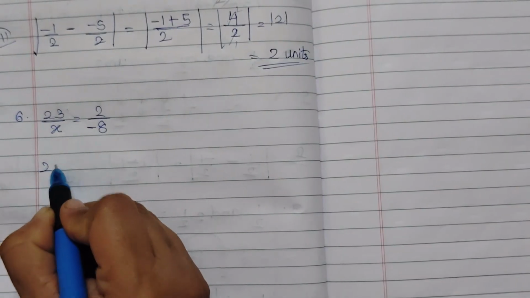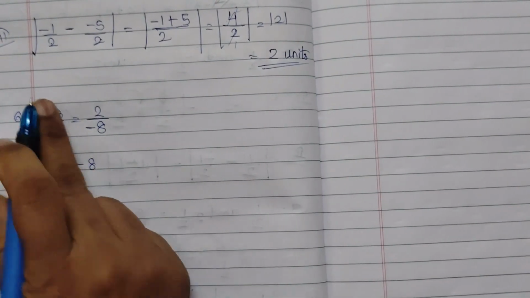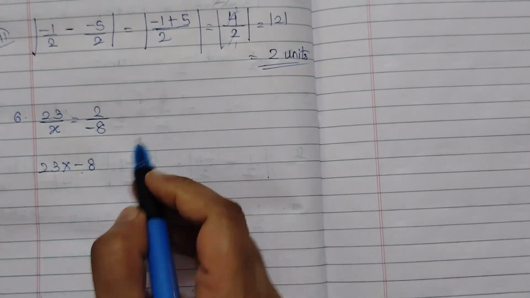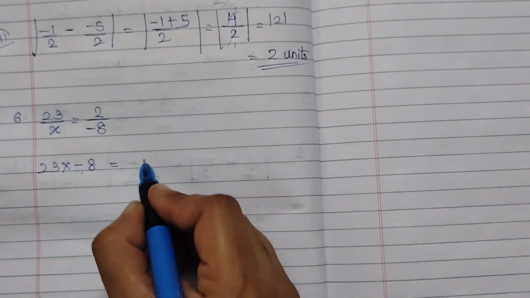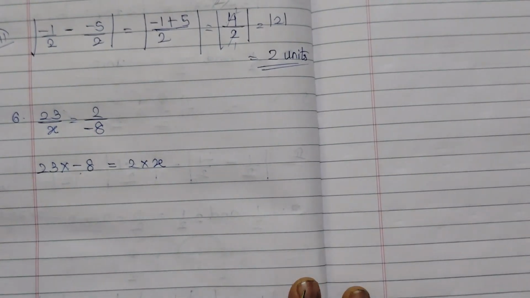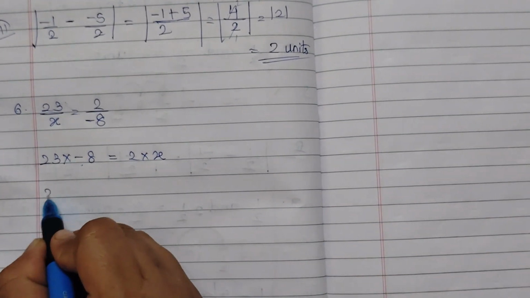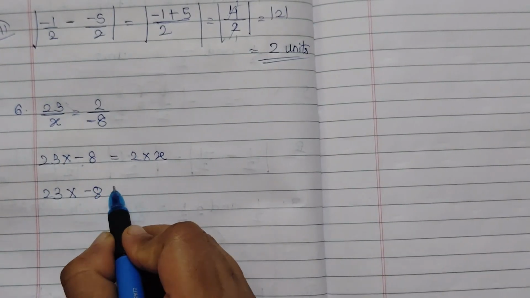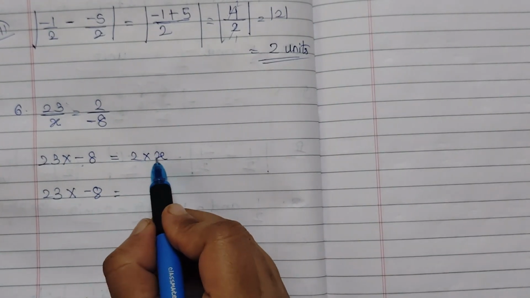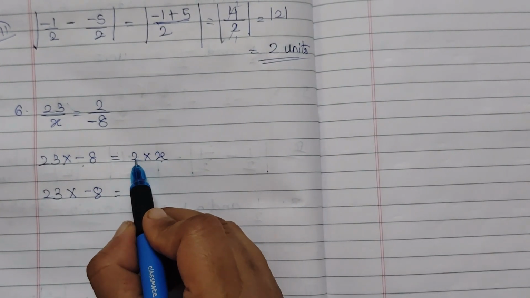Okay. So 23 into minus 8. I wrote here is equal to 2 into x. I will write this as it is. 23 into minus 8 is equal to 2x. Now I have to find the value of x, so I will put this 2 over here.